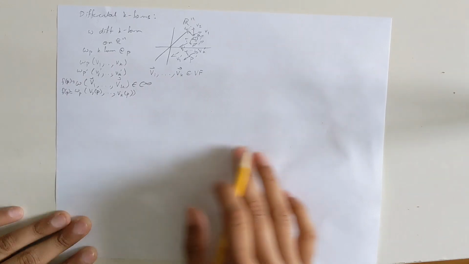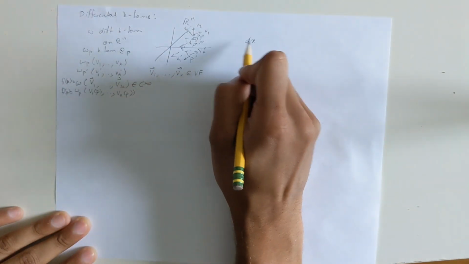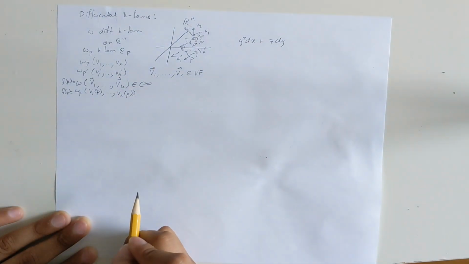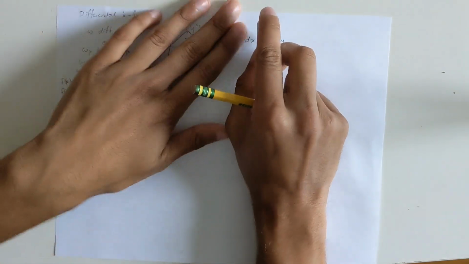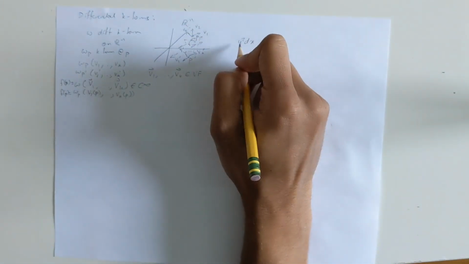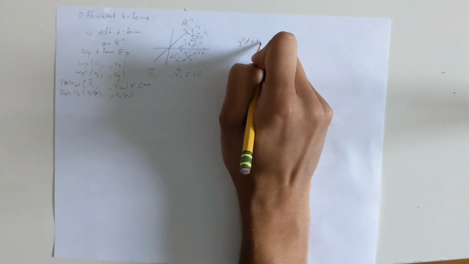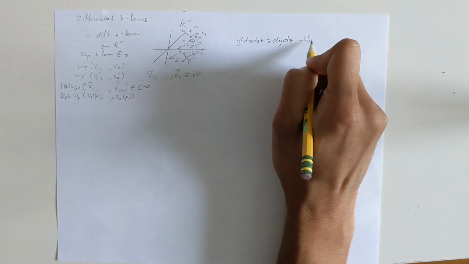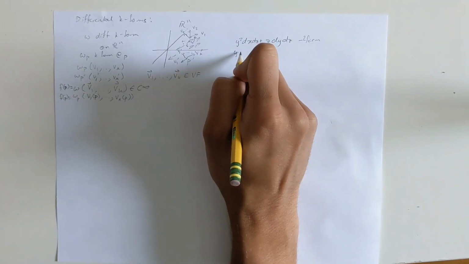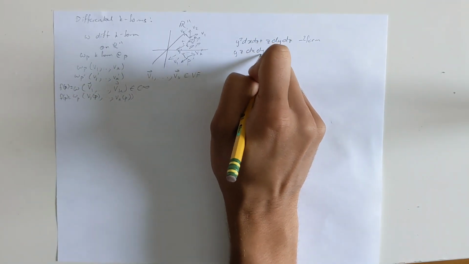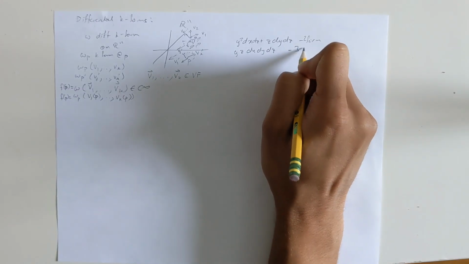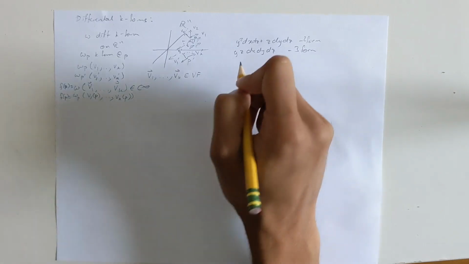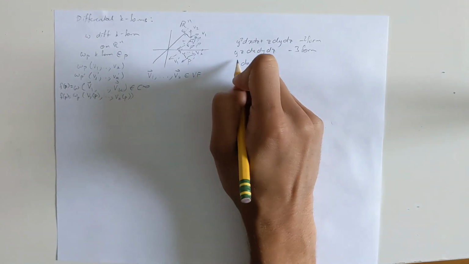So what do these look like? Well, a one-form looks something like dx, maybe y squared dx plus z dy. And so a k-form is essentially going to look like a product of these. So for example, we can have something like y squared dx dz plus z dy dz, and this will be an example of a two-form. Or maybe we can have something like yz dx dy dz, and this will be an example of a three-form.